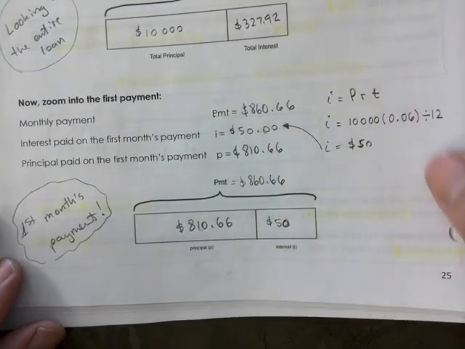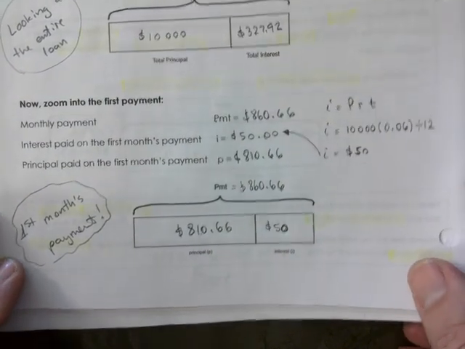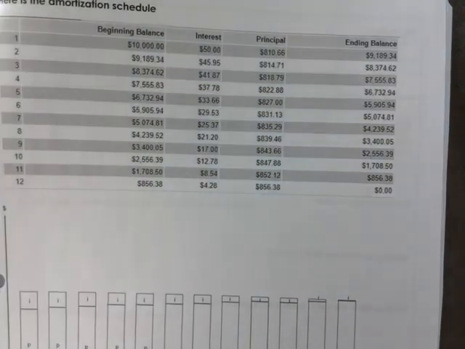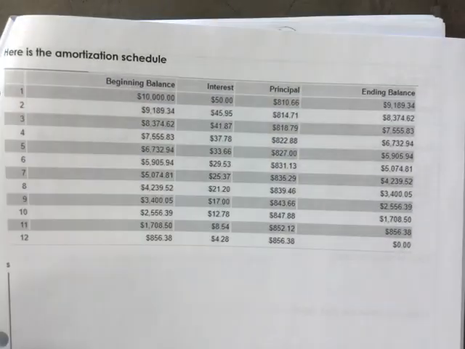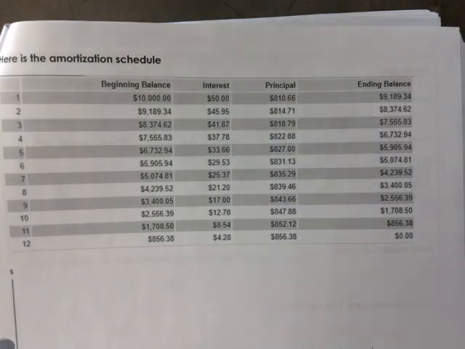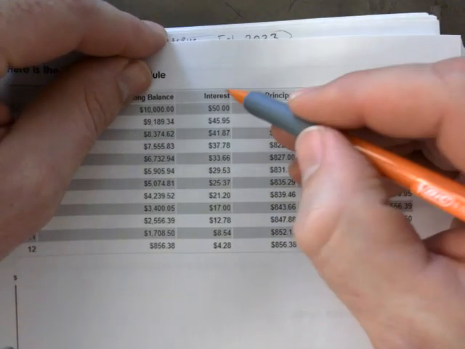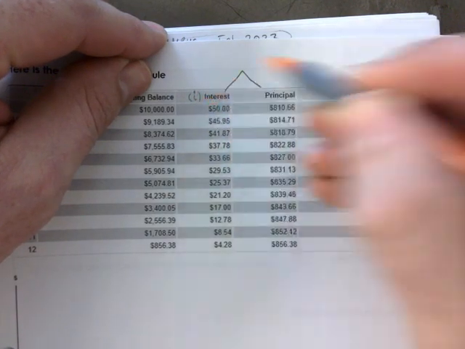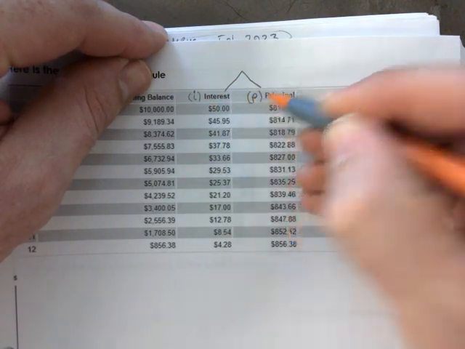Let's go to the other page here. You might have to remember some of these numbers. Oh my goodness, that is the one I just showed you here. Watch this. These two, we would call this lowercase i and this lowercase p.